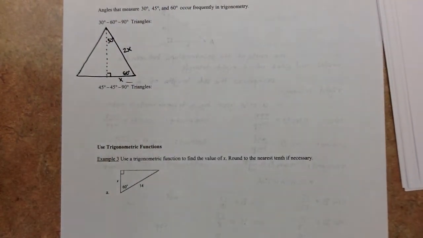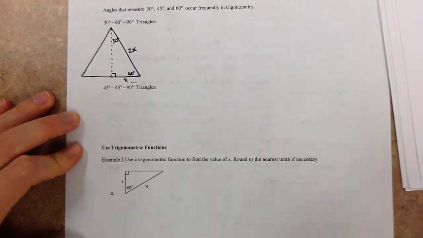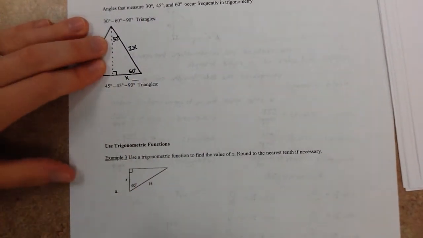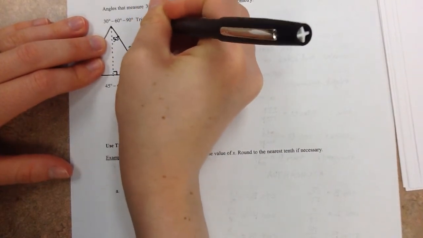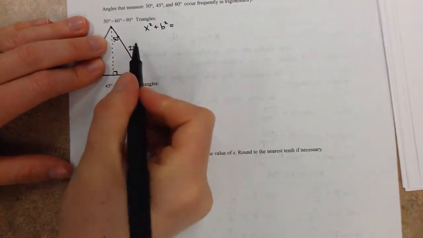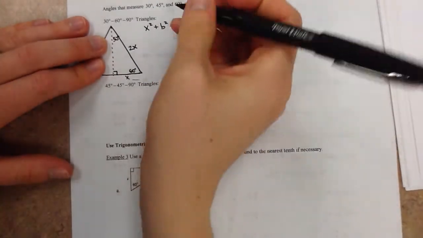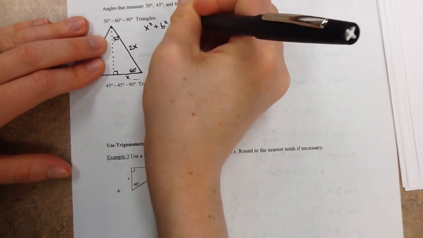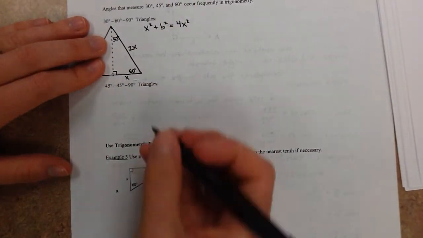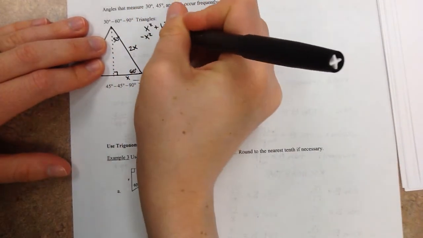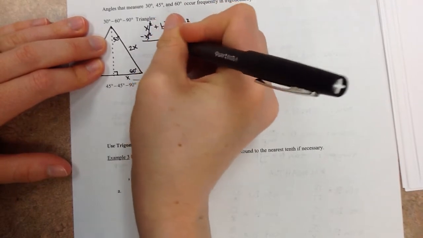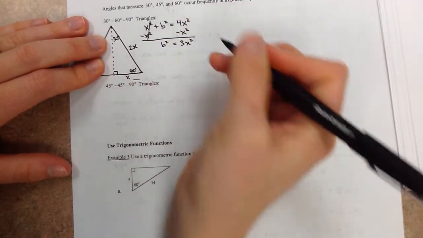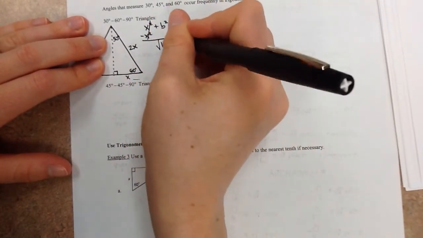Okay, so then the last thing is to find this length right here, which we use the Pythagorean Theorem for. So this is a squared. So x squared plus b squared equals 2x squared. 2x times 2x is 4x squared. And then I'm trying to get b by itself. So b squared equals 3x squared. So finally I square root.